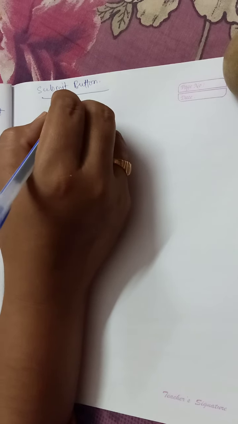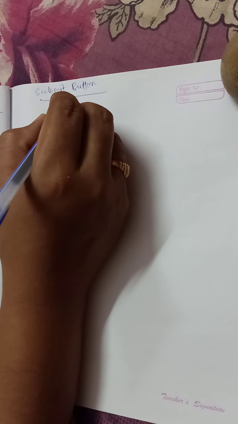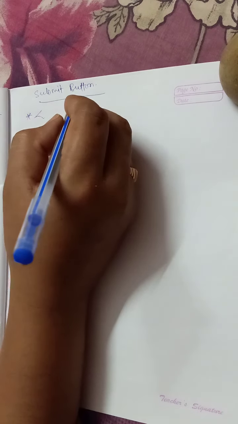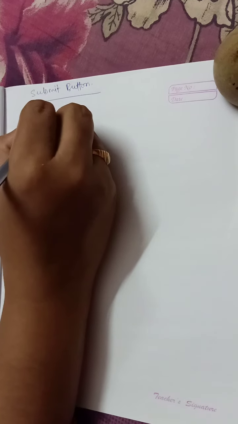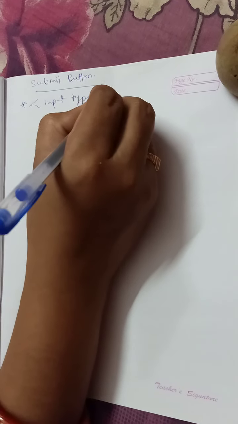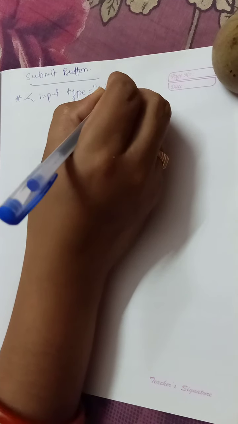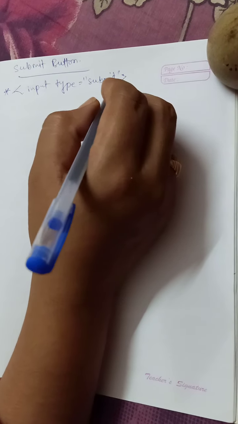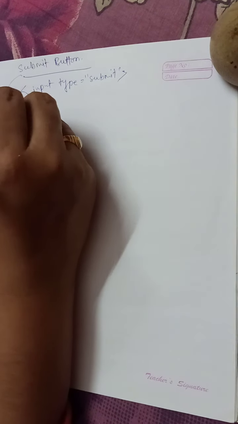Now discussing the submit button. To design a submit button, we write it like this: input type equal to submit. This defines a button. Why do we use this button?